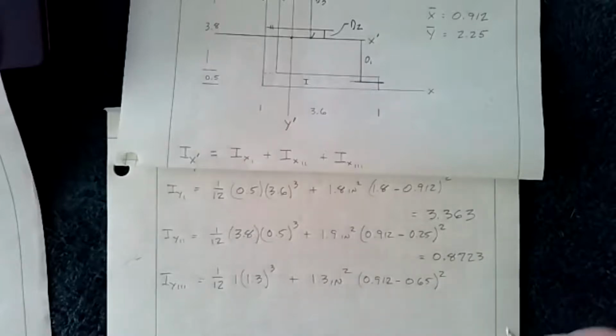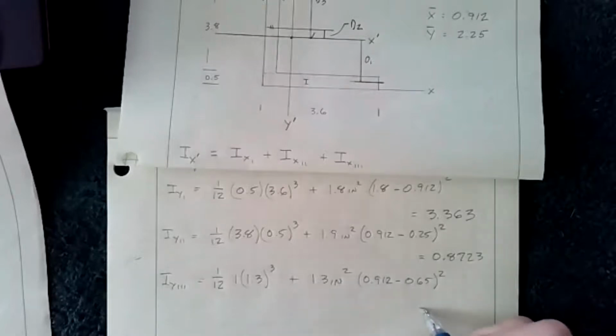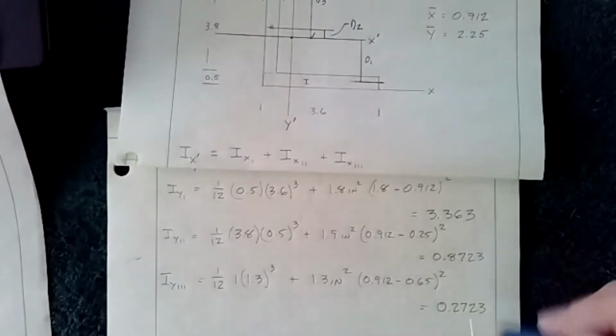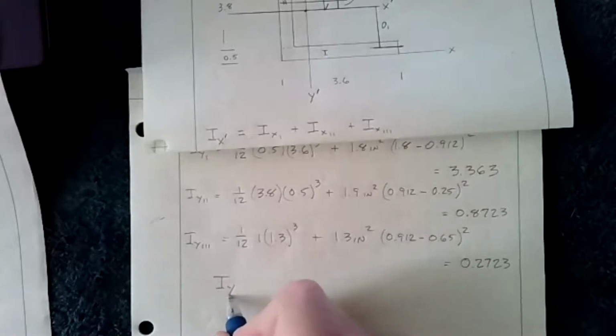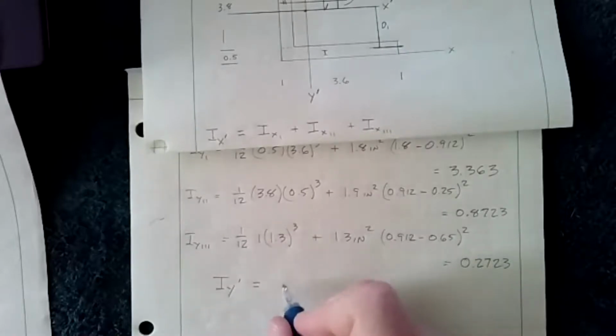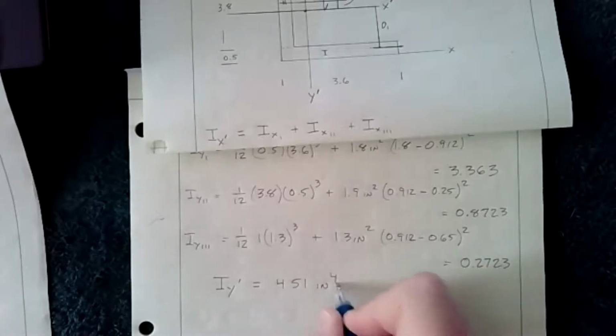So if we multiply through that, we get 0.2723. So if we add all that together, we get an I y prime equal to 4.51 inches to the fourth.